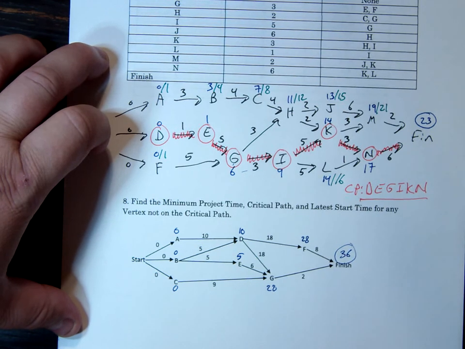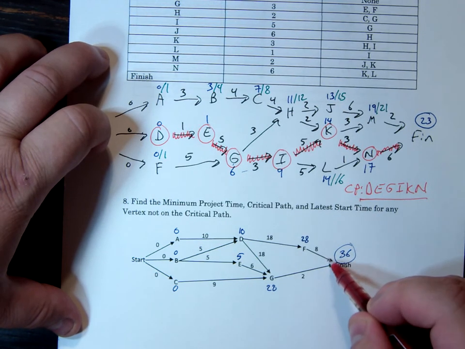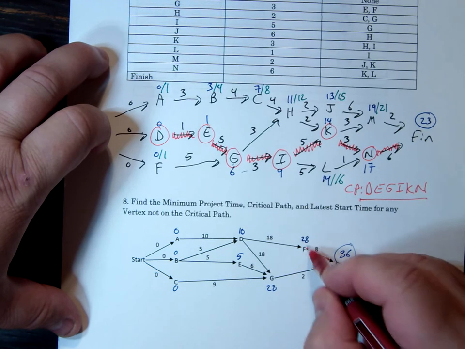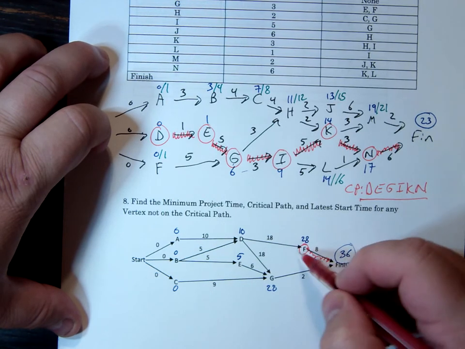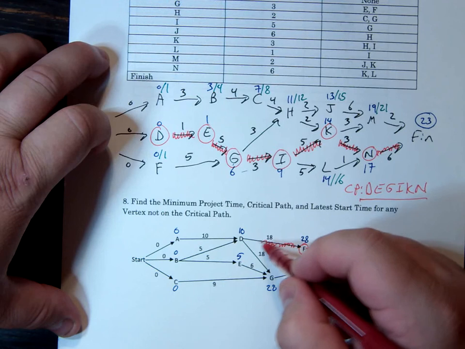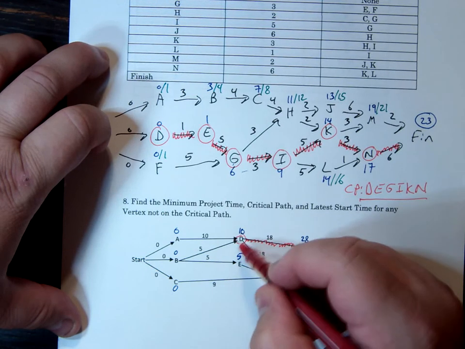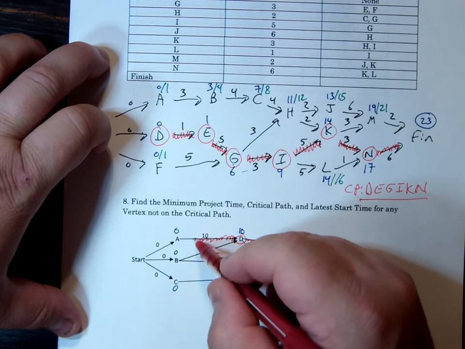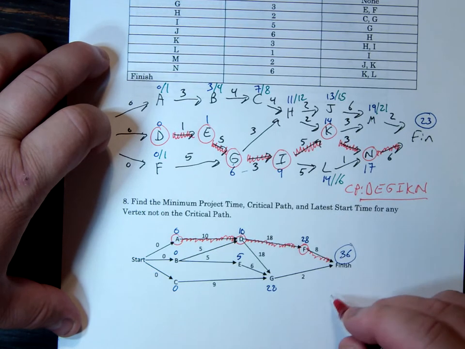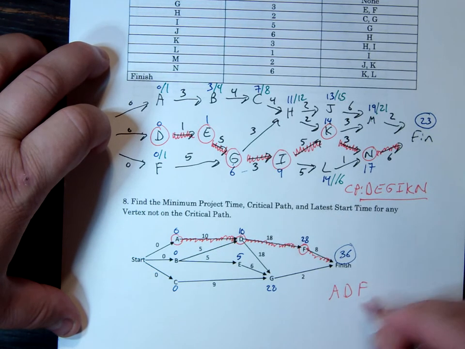Because 28 and 8, 36, so F was on the critical path. 28 came from the 18, so D is there. The 10 came from the A, so your critical path is A, D, F. CP for critical path.